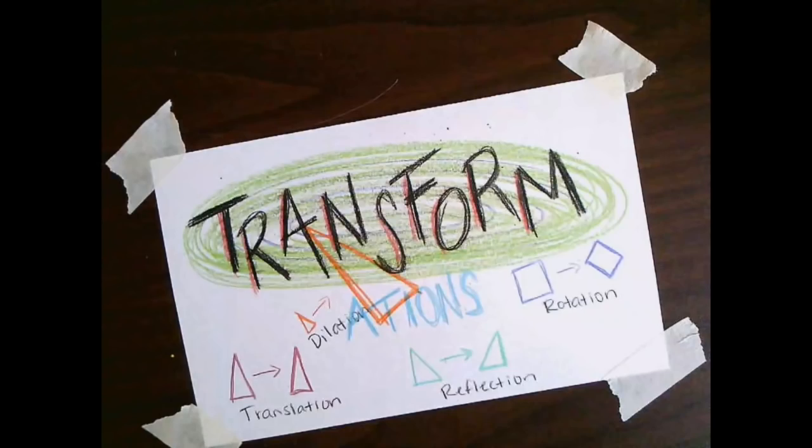Alright, as a final review for today, a transformation again is the act of transforming or the act of moving a shape. So for today we covered 4 different types of transformations. They were translations, reflections, rotations, and dilations. Make sure you study those, practice them a little bit, and hang on to this foldable because you can use it for the test.